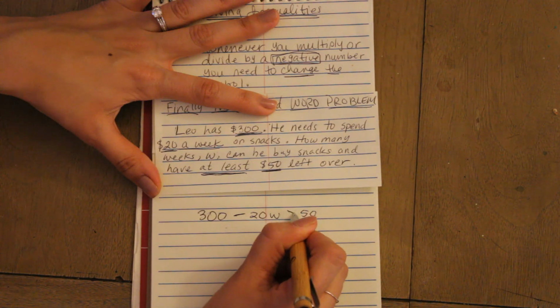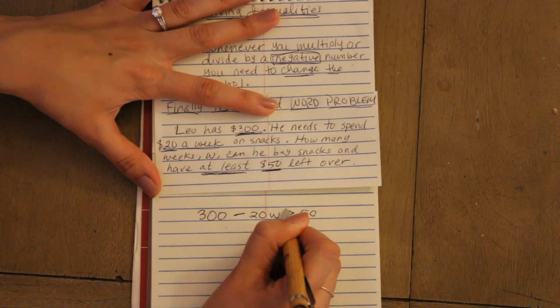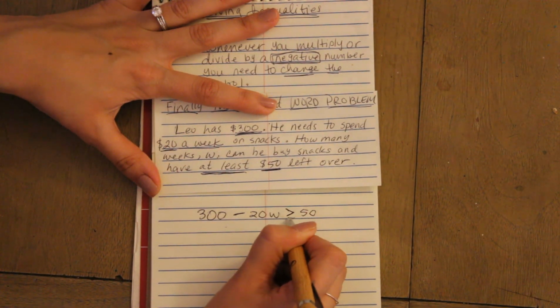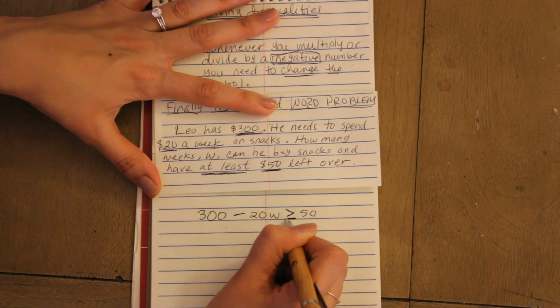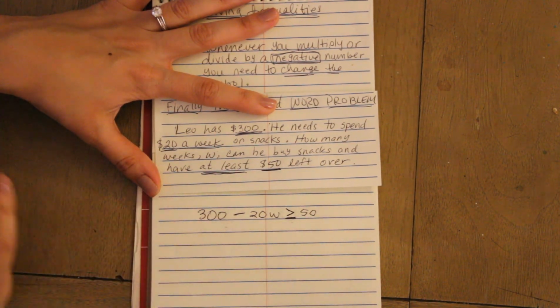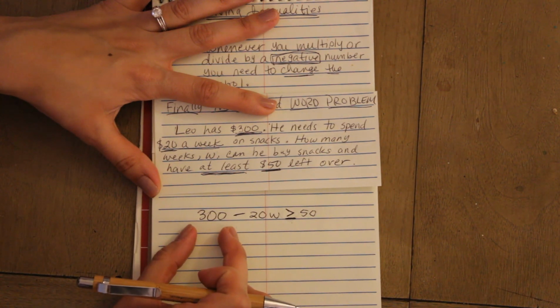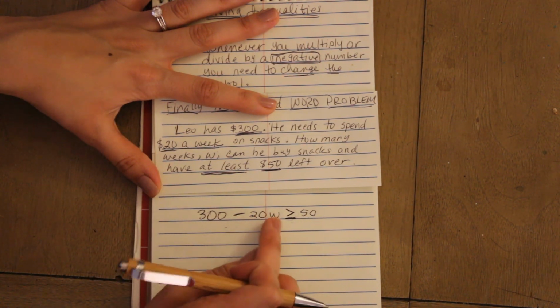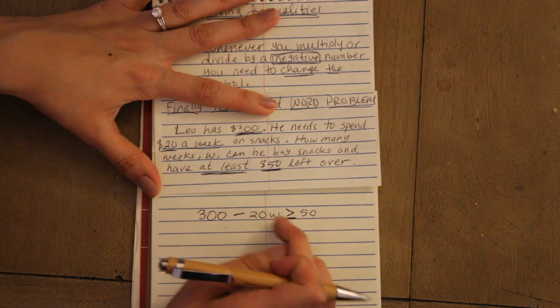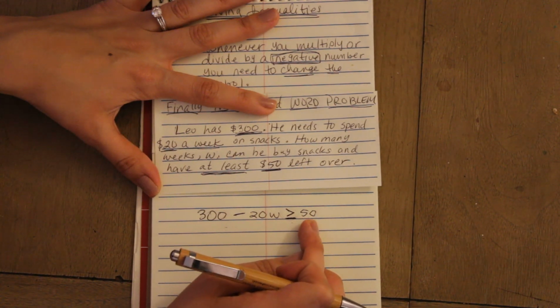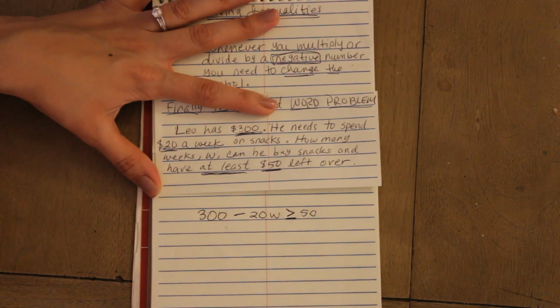Oh, there we go with the squeaking. So I'm going to put greater than, but it could also be $50, so greater than or equal to. So 300 bucks is what he has, minus the $20 he spends per week, must be greater than or equal to $50, which is what he wants to have left over at the end.